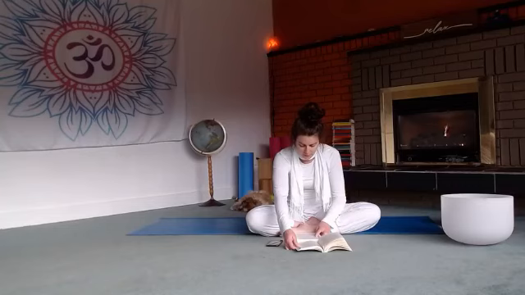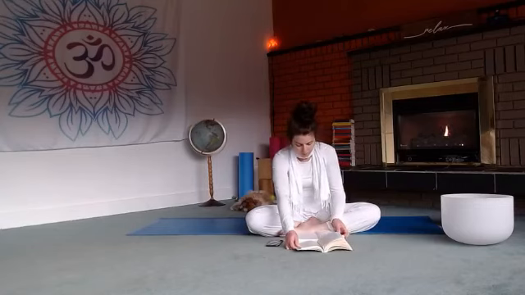Sahasrara is supreme. It is the final culmination of Kundalini Shakti. It is the seat of higher awareness. Sahasrara is situated at the top of the head and is physically correlated to the pituitary gland, which controls each and every gland of the body.